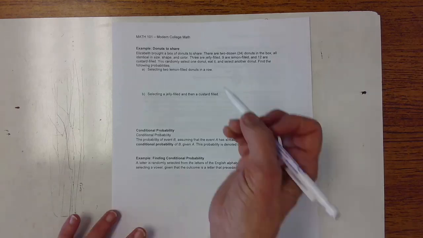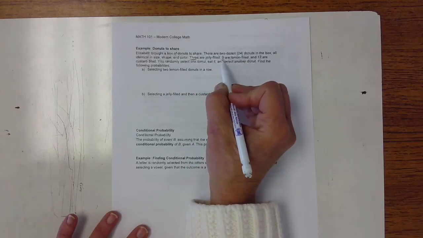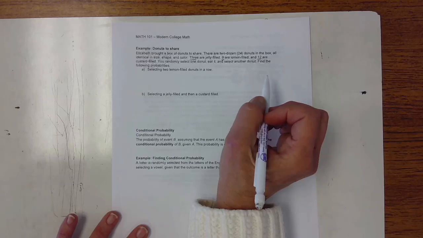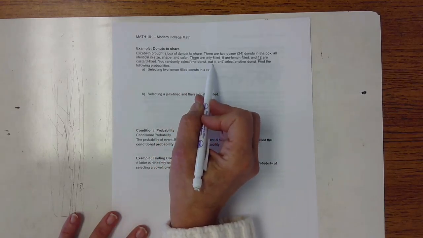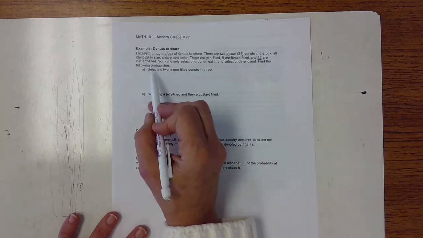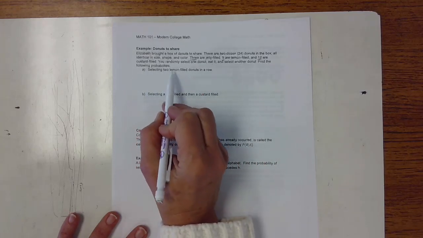The next example, we're going to eat some donuts. Who doesn't like donuts? All right, so Elizabeth bought a box of donuts to share. There were 2 dozen donuts, or 24 donuts, in a box. There are 3 jelly-filled, 9 lemon-filled, and 12 custard-filled. You are randomly selecting one donut, eating it, and then selecting another donut. Find the probabilities.